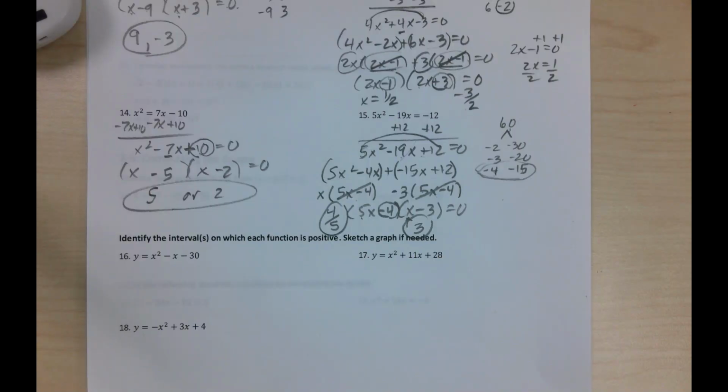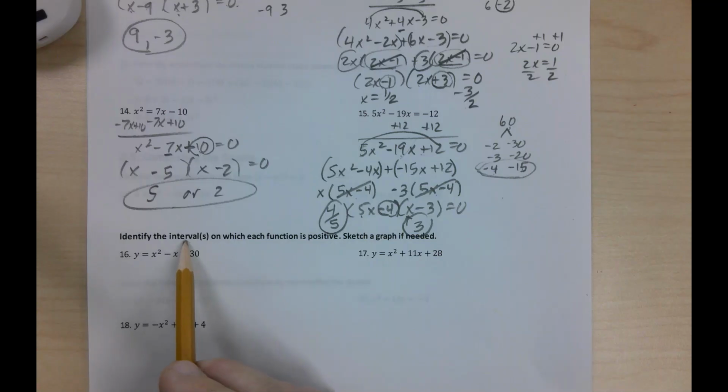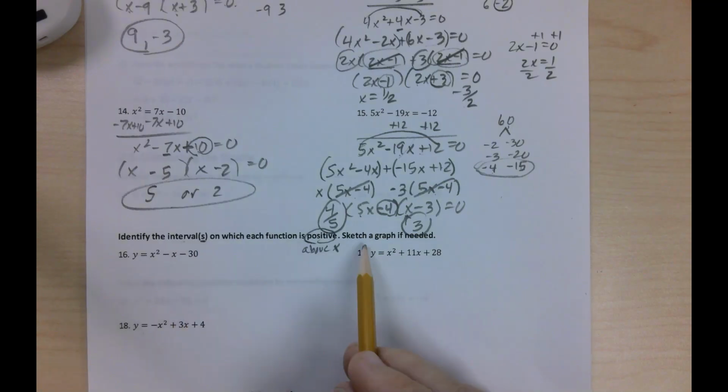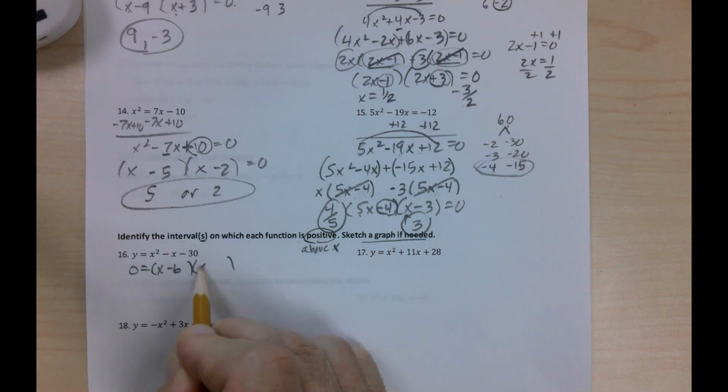Okay, part 2. Let's get it going. Identify the interval, or union, on which the function is positive. Use the graph if needed. Well, we're going to do that. So what you do, step 1, is you find the zeros. X plus 5. And again, these are our zeros. Notice how I put the y equal to 0.